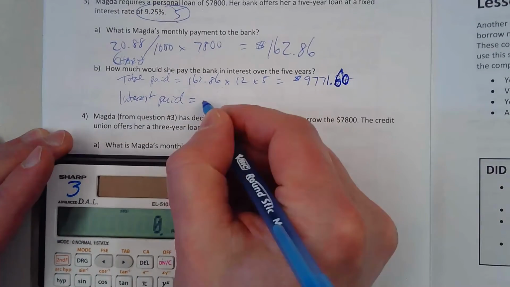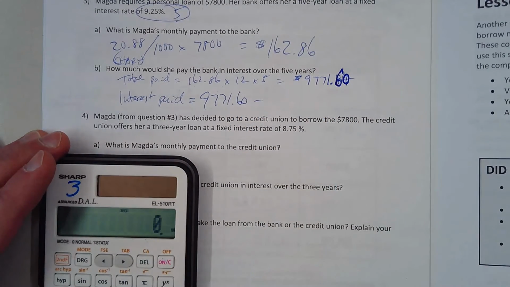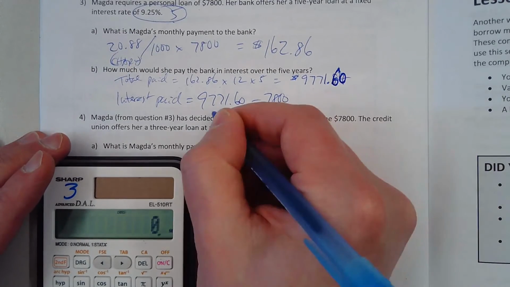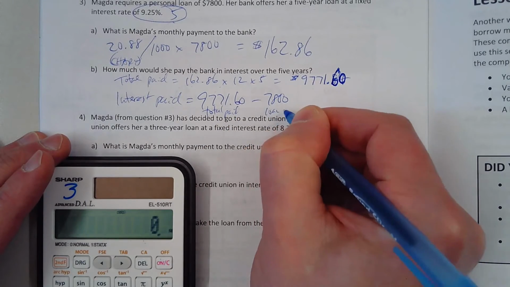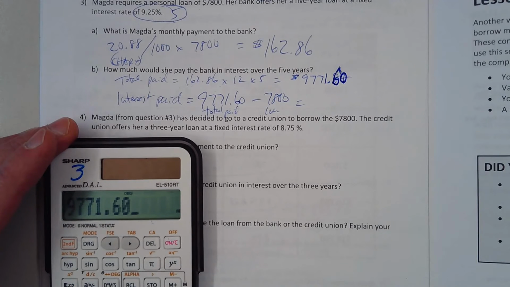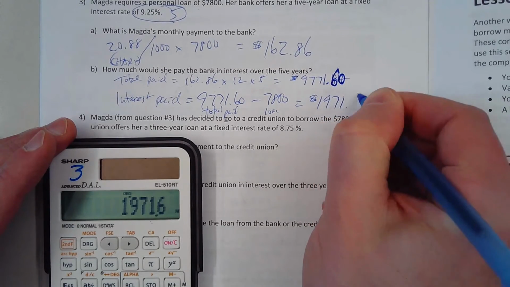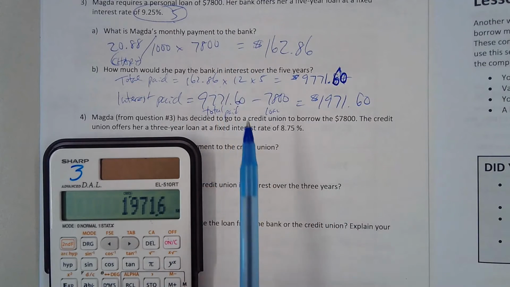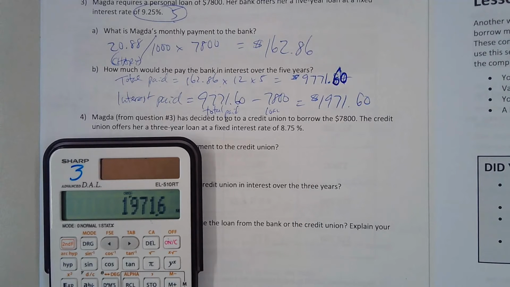And the interest paid would be this amount, the total. Subtract the original loan, which was $7,800, right? So total paid minus the loan. 977. Yeah, it's quite a bit. So in this loan, Magda, 5 years after taking out the loan, had to give a gift to the bank of almost $2,000. That hurt.